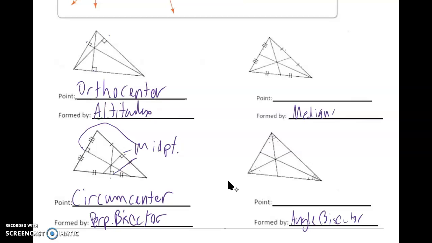Okay? So it's very important that you're able to identify from the picture, is it an altitude, a perpendicular bisector, a median, or an angle bisector. And if you just look at what each one is required to do, then you can tell. Our point here would be the centroid. And our point here would be the incenter. Okay?